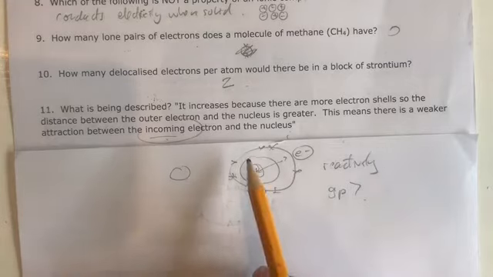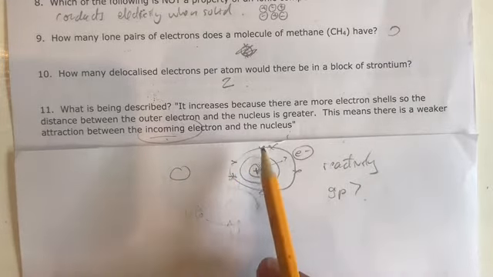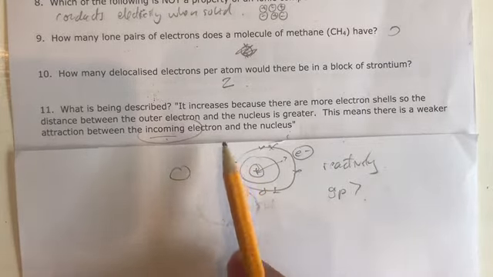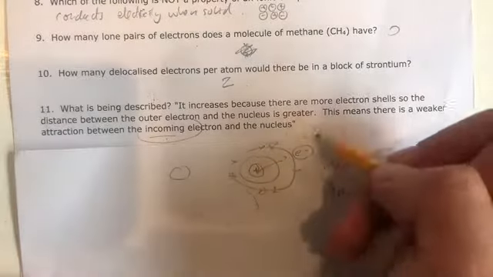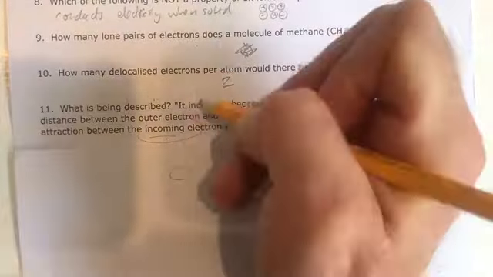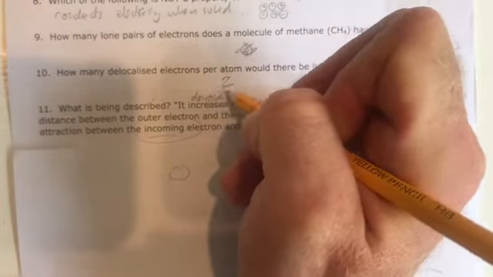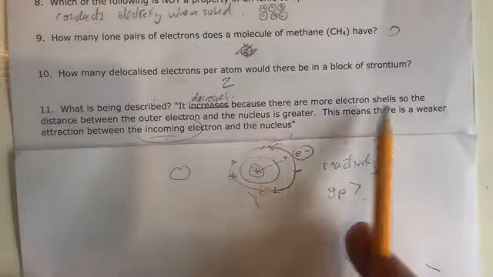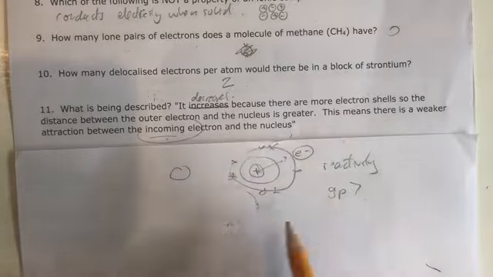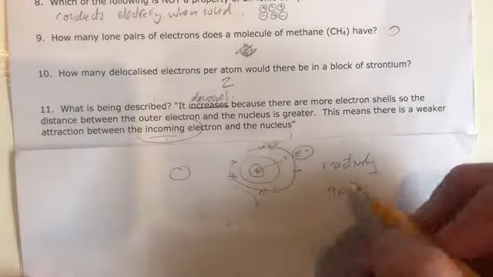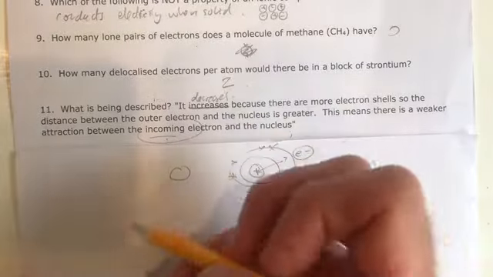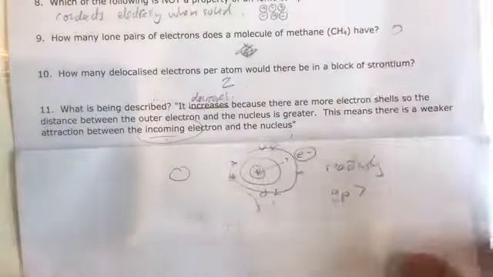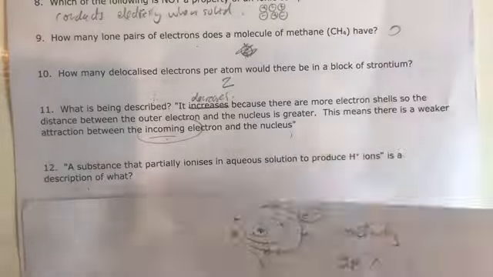In group 1, reactivity increases, so there are more electron shells at distance. Oh, I've just read the question again. This is a bad question, isn't it? Because that should say decreases. Oh no. Because there are more electron shells, and so on. So this is a duff one. I'll get rid of it and recalculate your percentages. Terrible question. Right, next one, move on. Number 12.